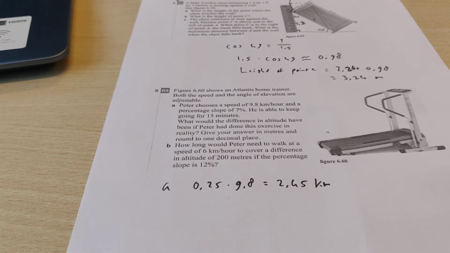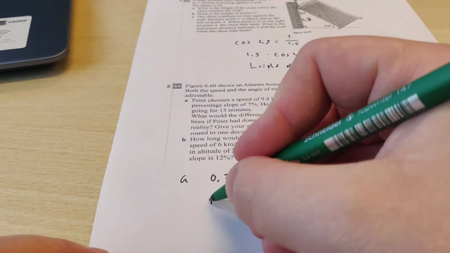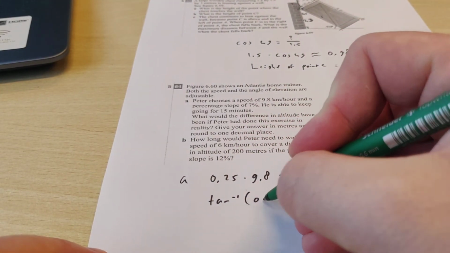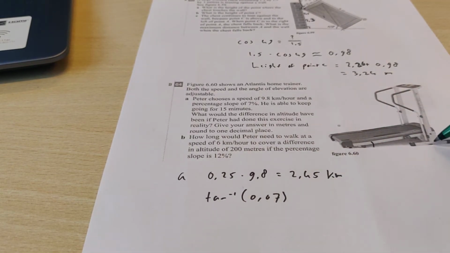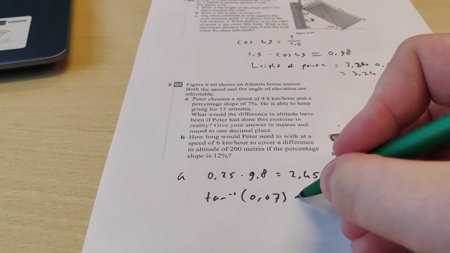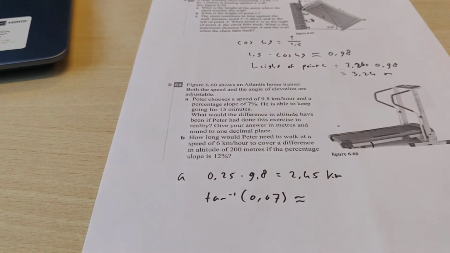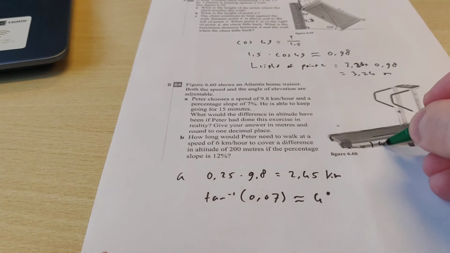right? And that's also the tangent, right? Because for the tangent you also do vertical divided by horizontal, and you get a number, and if you put that in the calculator, you can get the angle. So we're going to calculate what this angle is by doing the tan minus 1 of 0.07. Because if you want to calculate this angle, you do the opposite side divided by the adjacent side. We already know the outcome of that should be 0.07. And then tan minus 1 of that is, let me see what the angle is, that's 4 degrees. So you know that this angle is 4 degrees.